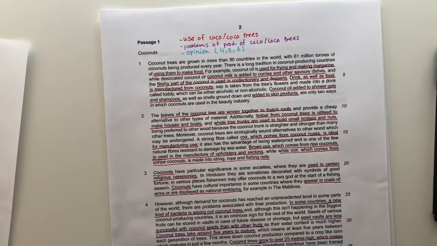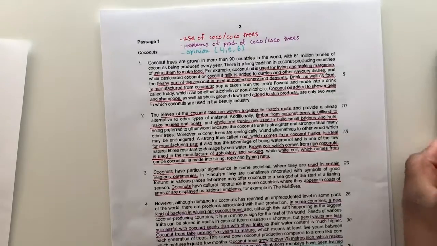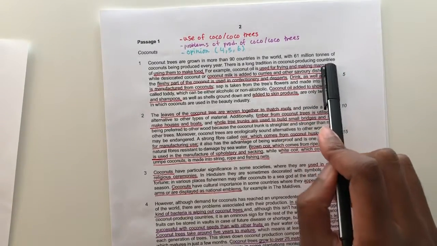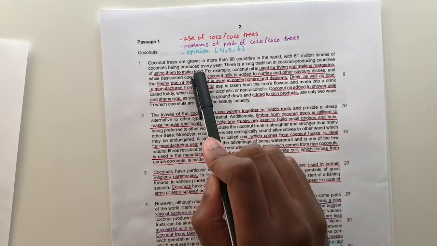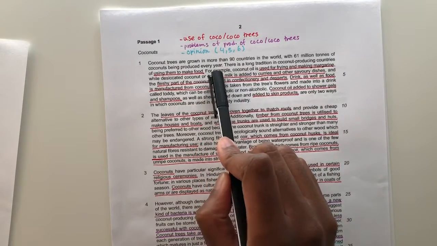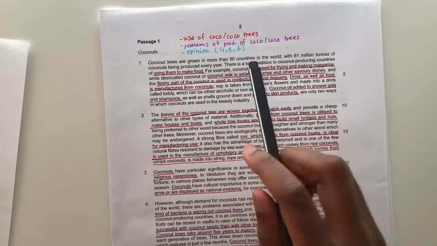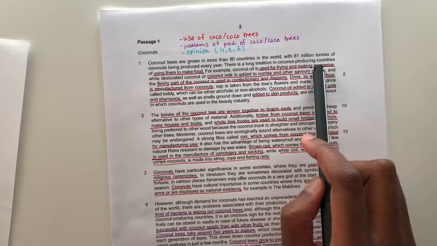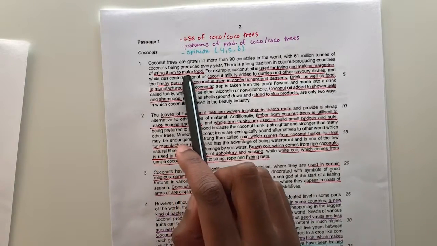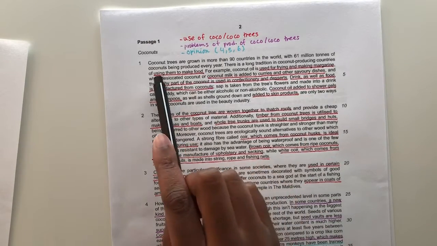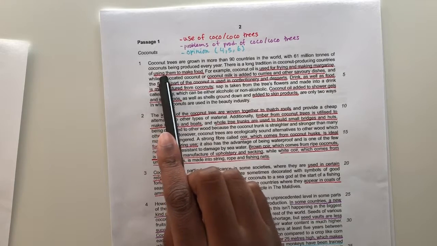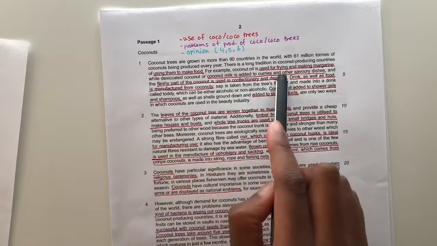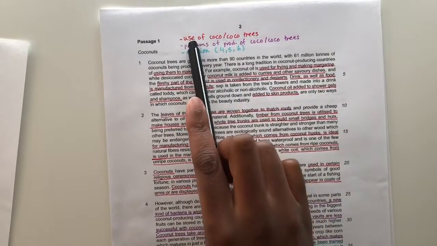Coconut trees are grown in more than 90 countries in the world, with 61 million tons of coconuts being produced every year. There is a long tradition in coconut producing countries of using them to make food. So there's the key word. Every time you see this word using or use, you know that you're probably going to highlight in red because it's a use of coconut trees.